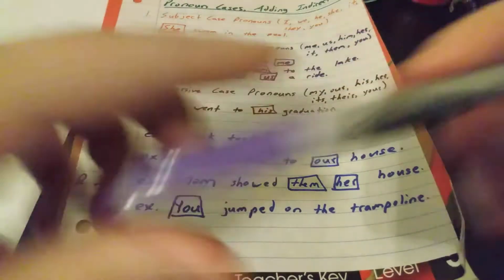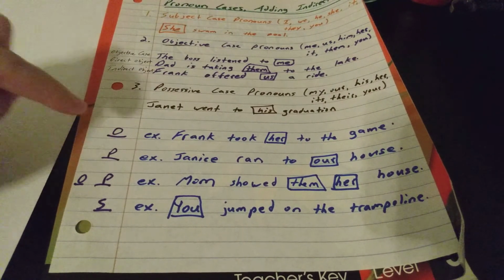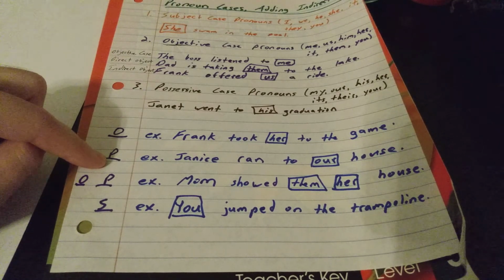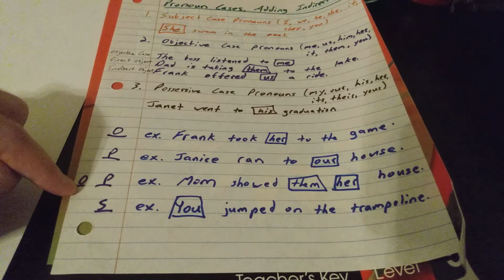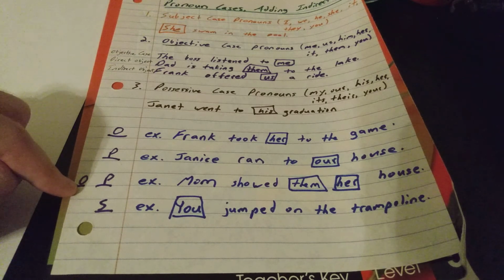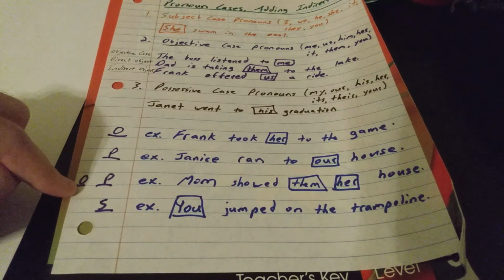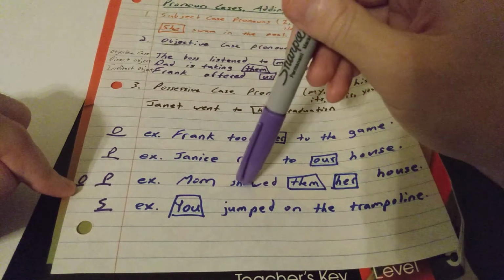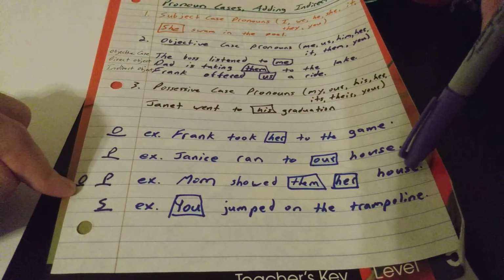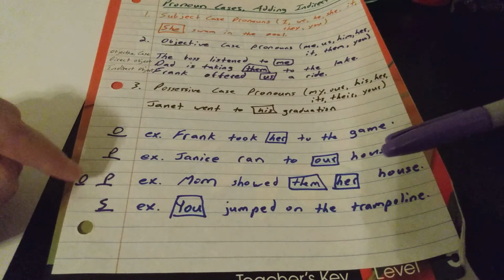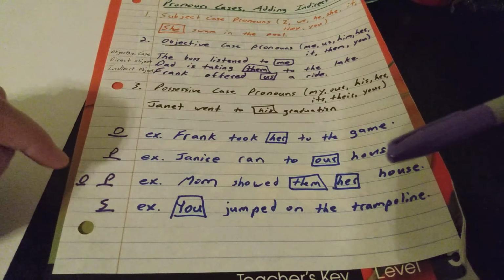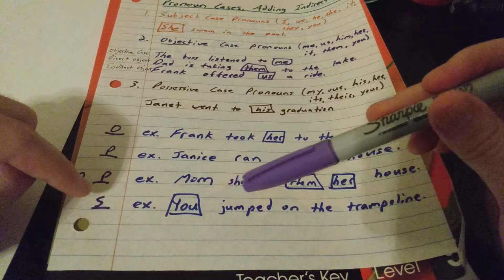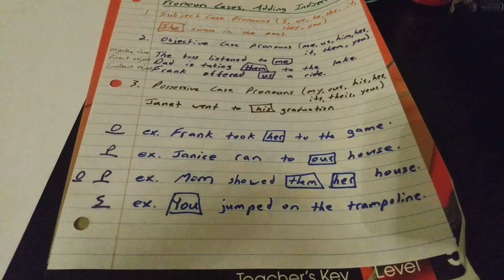All right, those are the answers. Her is objective. Our is possessive. Them is objective. More specifically, it is an indirect object because Mom showed what? Well, they showed the house to whom? Them. So them is objective, her is possessive, her house, and then you is subjective because you is performing the action of jumped. All right.